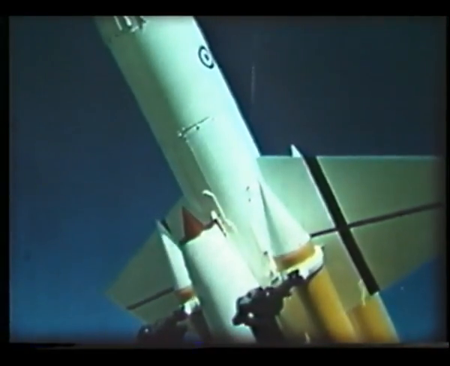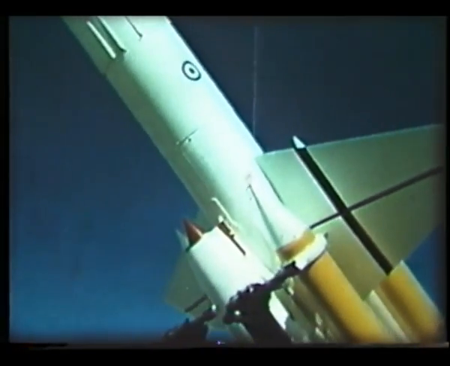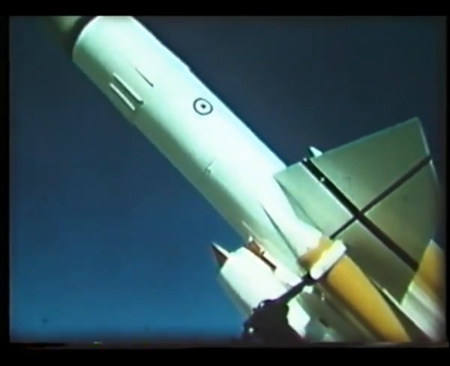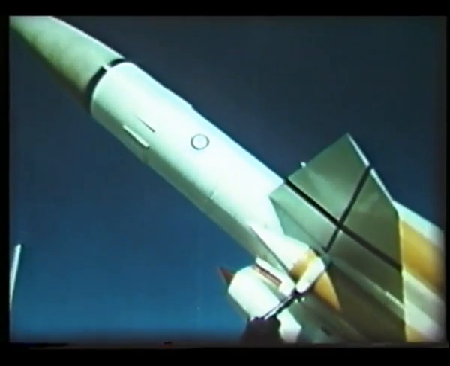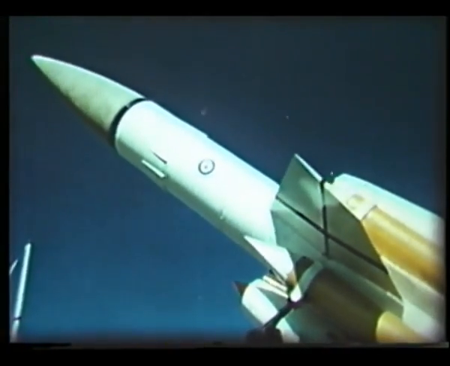Here's one answer: the double wedge. The thickness here is exaggerated. This missile has a double wedge wing. Here's an actual wind tunnel Schlieren photograph taken at Mach 1.8. Here is the flow pattern.